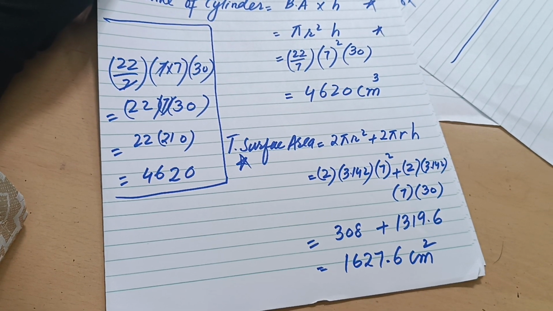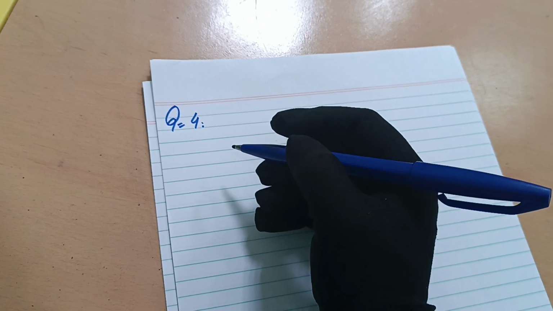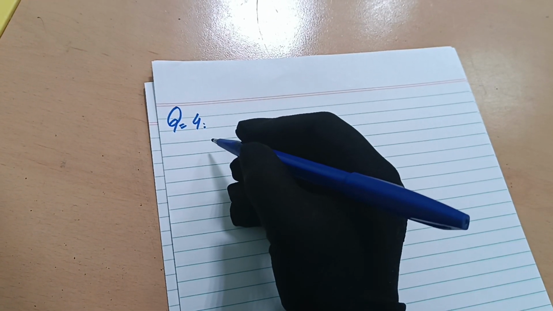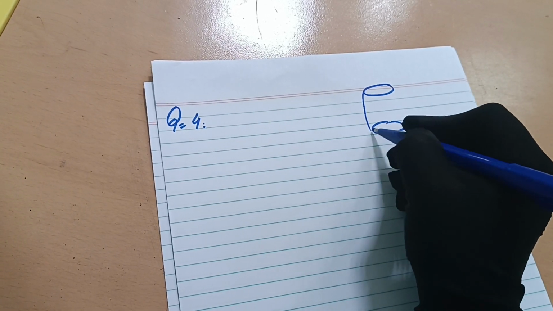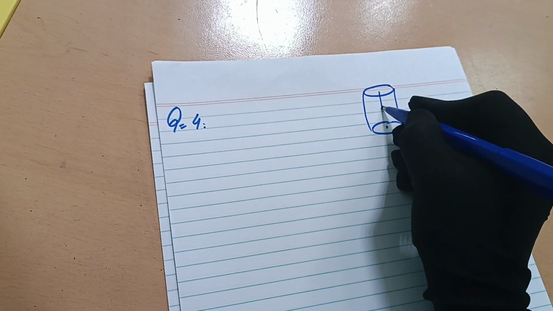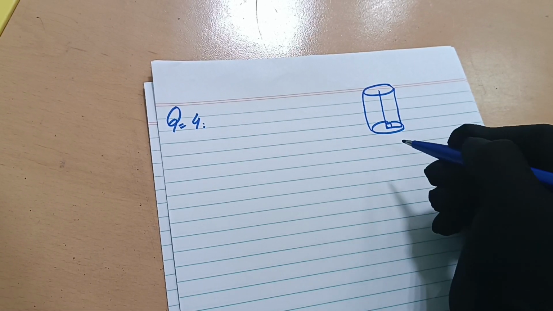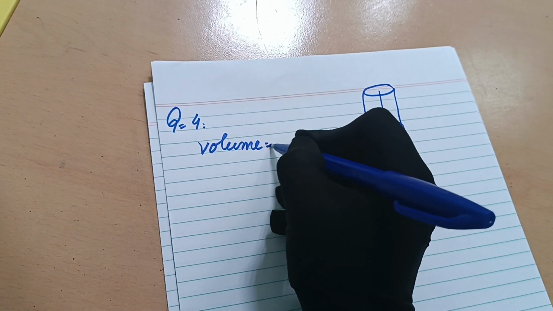Okay, we will go to the next question now. In the statement of the question, they are saying find the volume of a right circular cylinder. A right circular cylinder is one in which the circular base and this side make exactly 90 degrees. So this is the right circular cylinder. Volume you have to find out.